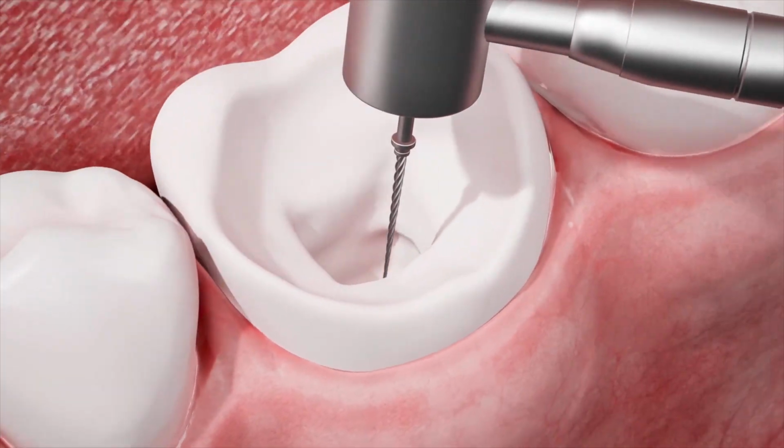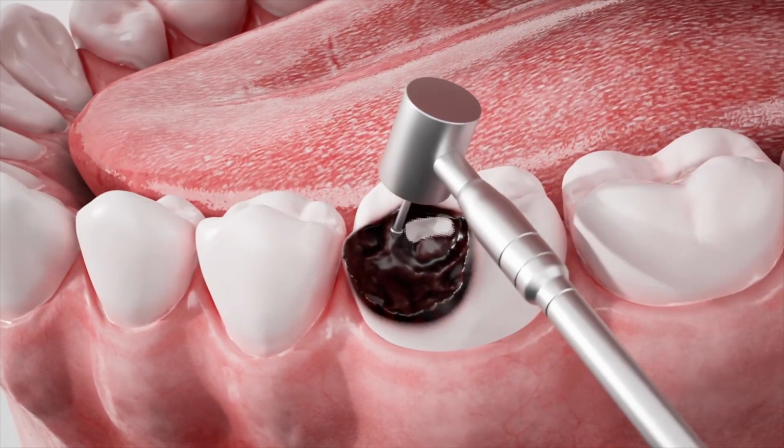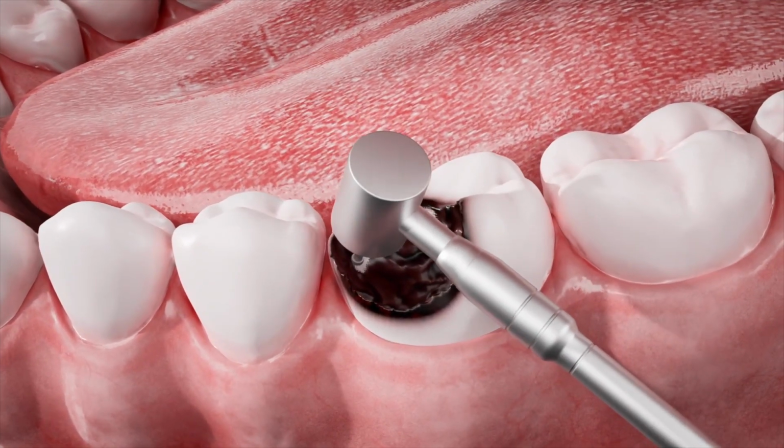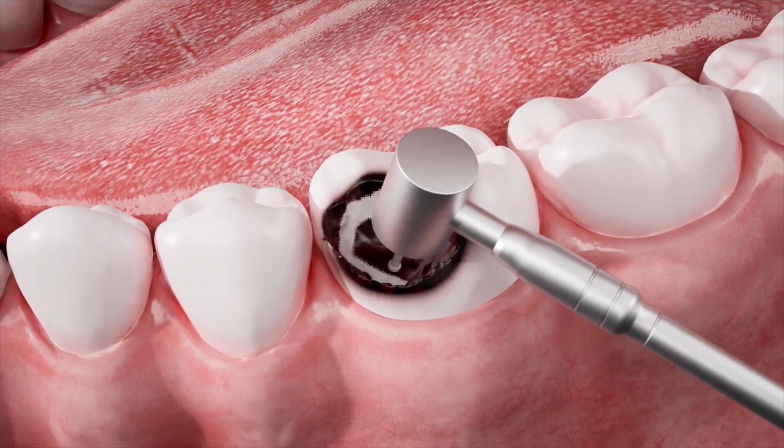Understanding the full tooth decay removal process empowers you to take better care of your oral hygiene and helps you avoid unnecessary dental treatment later.